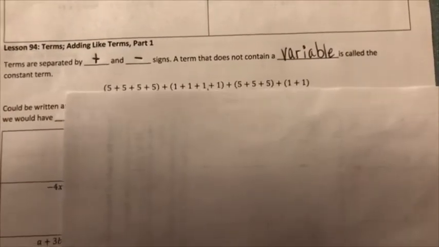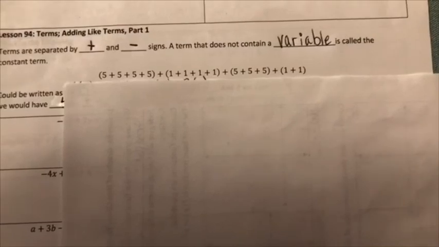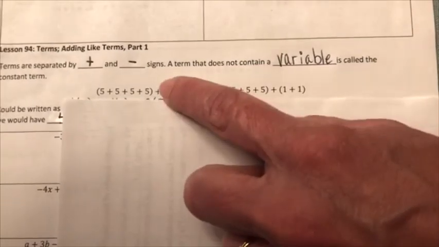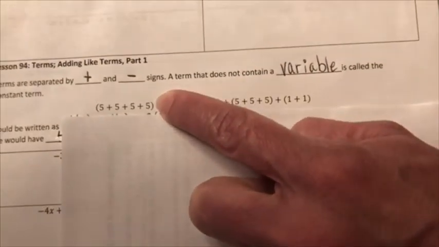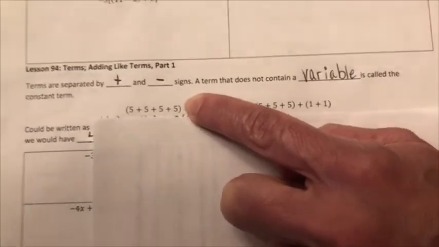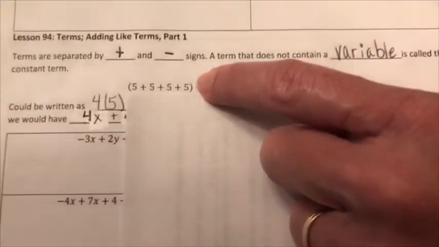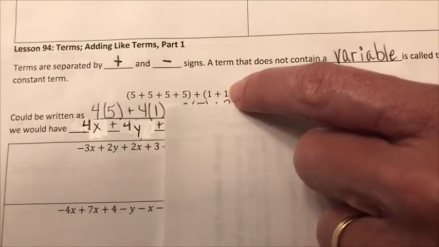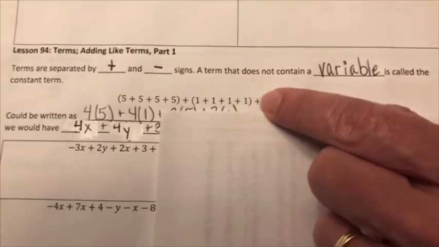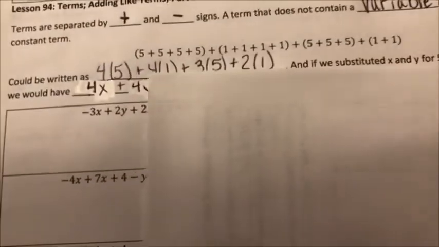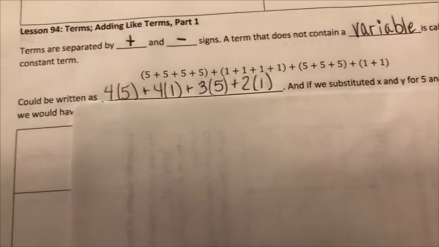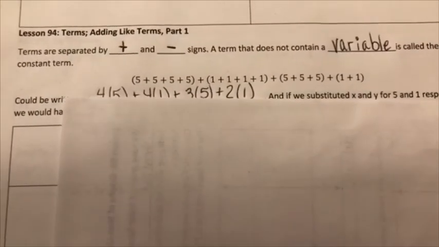Okay, so then I gave you this example and I asked you, how could you write this example? We have 5 being repeatedly added. Repeated addition is the same thing as multiplication. So we could change that 5 plus 5 plus 5 to 4 times 5 plus 4 times 1 plus 3 times 5 plus 2 times 1.